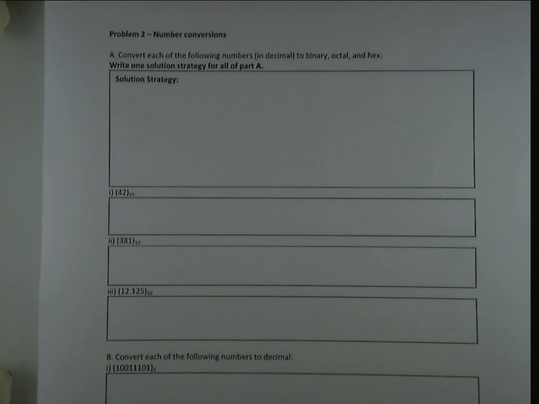I just have that very easy methodology of parsing the number into either 3-bit sections or 4-bit sections, and then finding which binary number, octal number or hexadecimal number that is. So really, essentially all this problem is asking me to do is convert from decimal to binary. That's the hardest part.